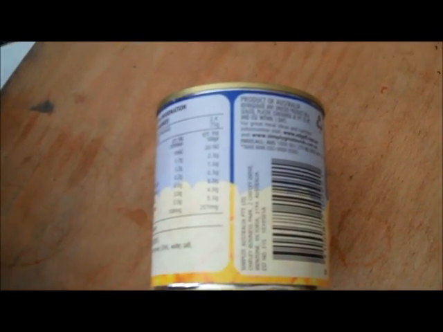And it is close enough to 8 centimeters tall. So the diameter of the tin was 7.5 and the height was 8. If the diameter is 7.5, what would be the radius?